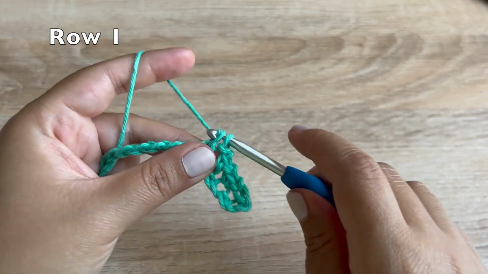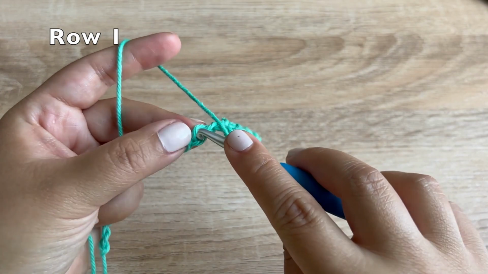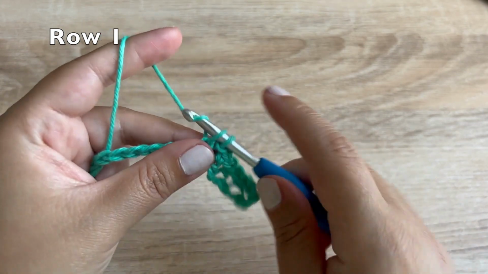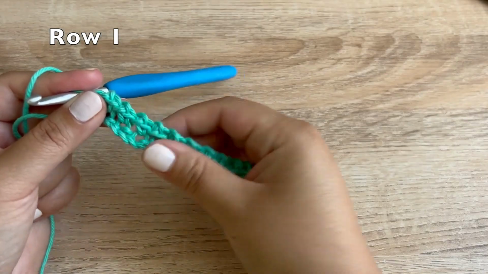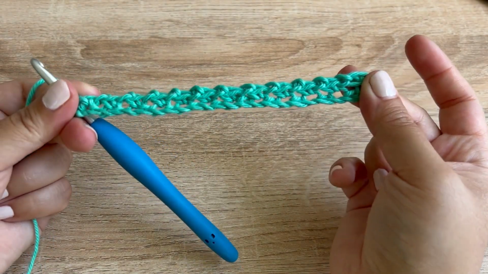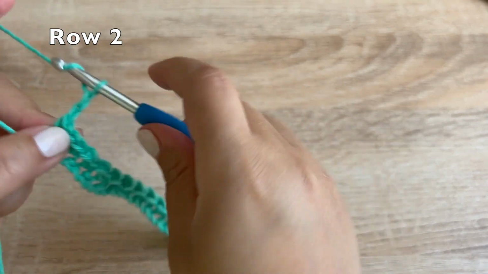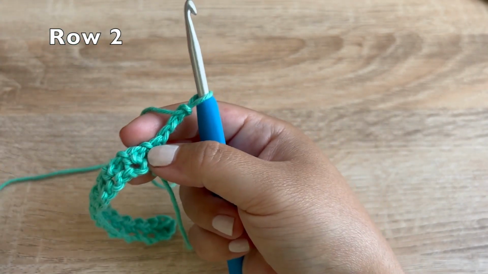So go ahead and do that all the way across your chain and you should end up with a single crochet in your very last chain. So there is row 1. For row 2, we're going to chain up 3, and this chain 3 will count as a stitch.